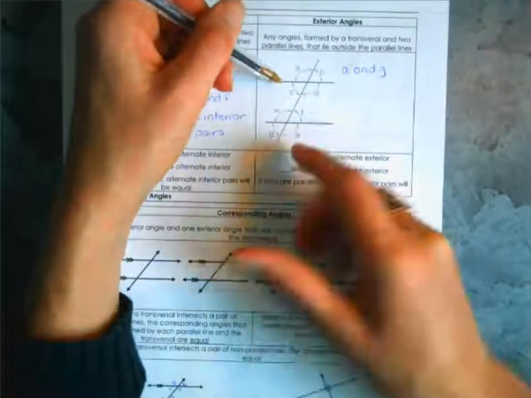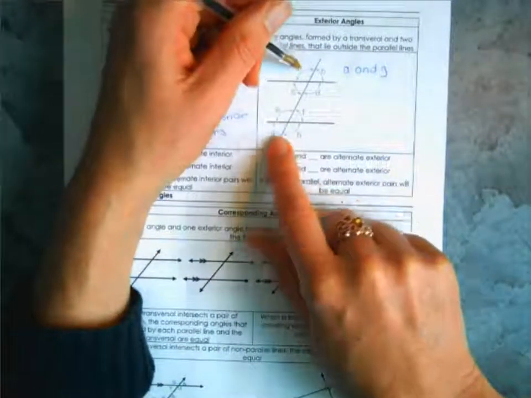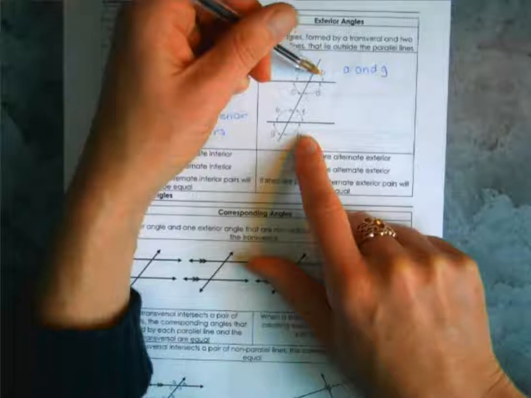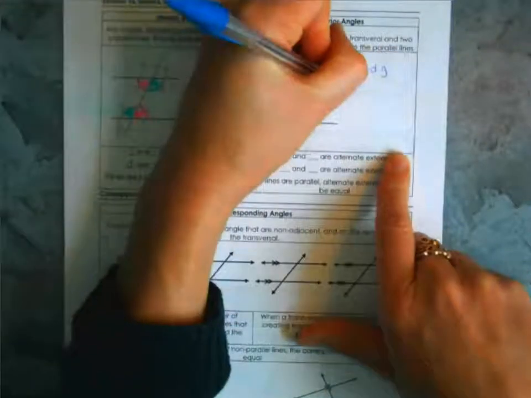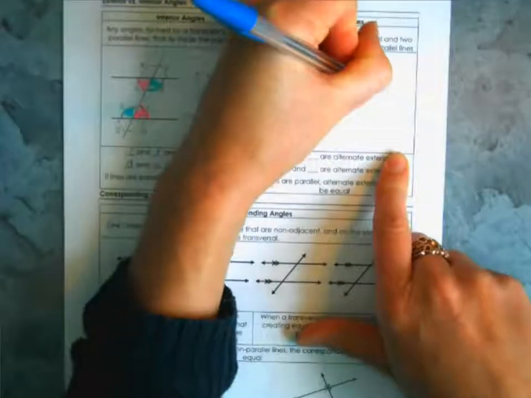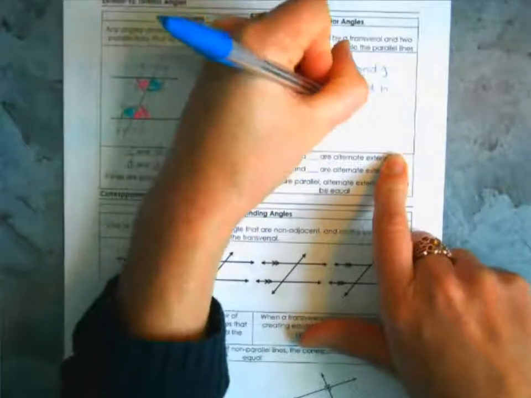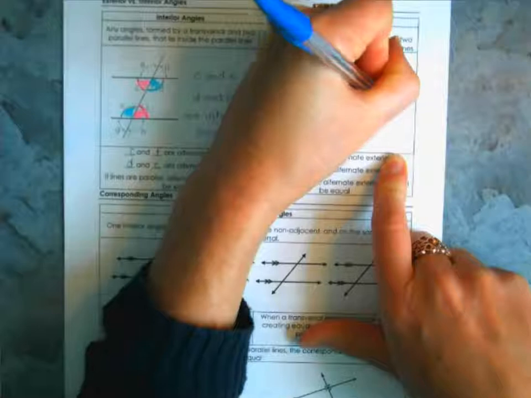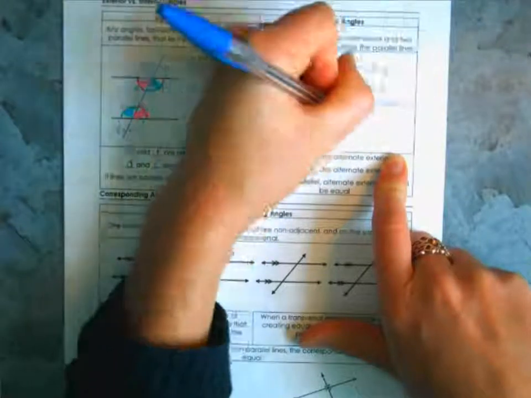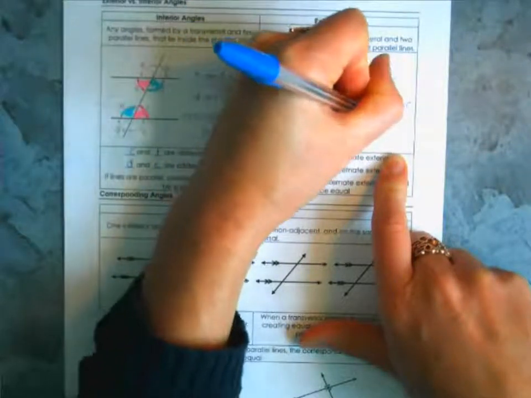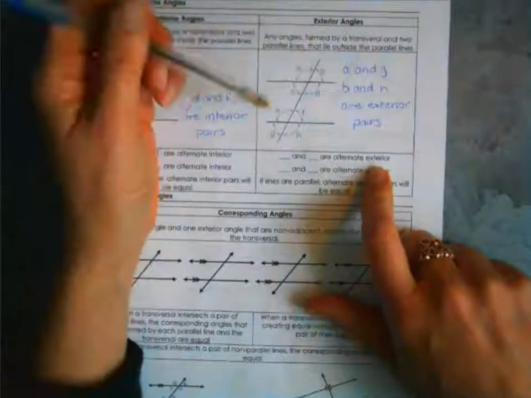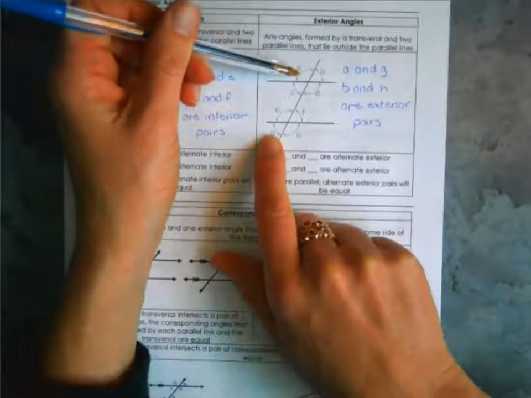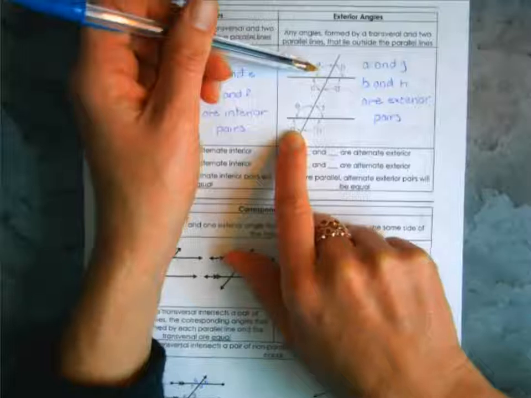If these are parallel lines, they're on the outsides of those, A and G. Same thing with B and H. Those are exterior pairs. But again, we can see A and G do not look like they're the same measurements, right?